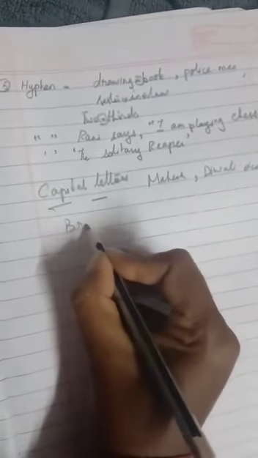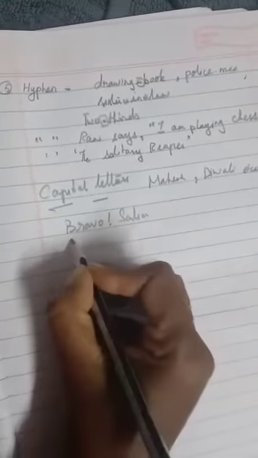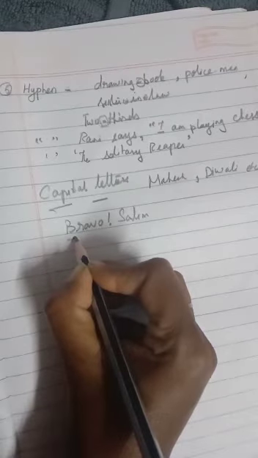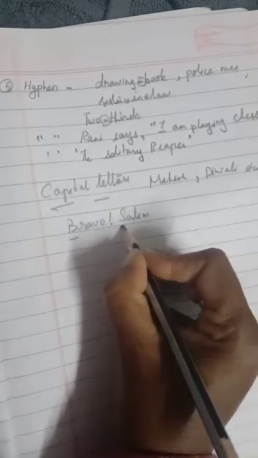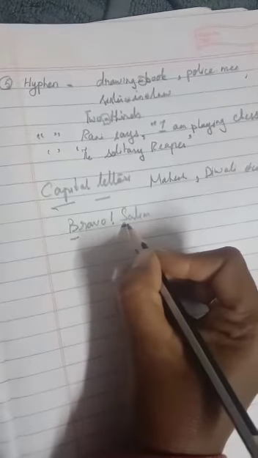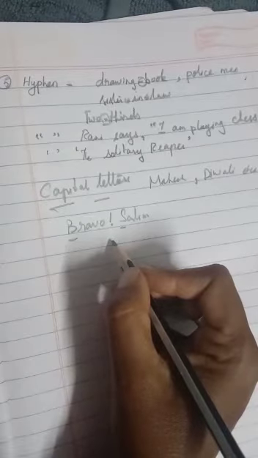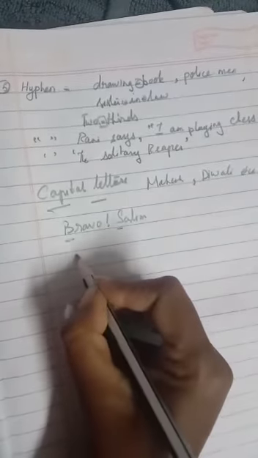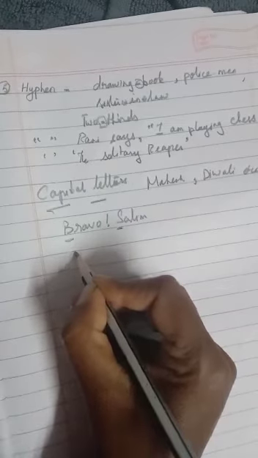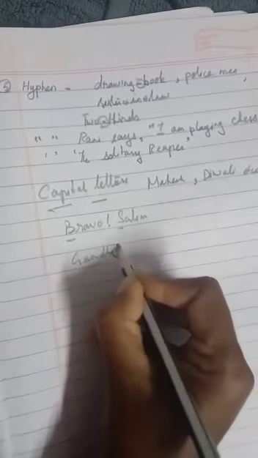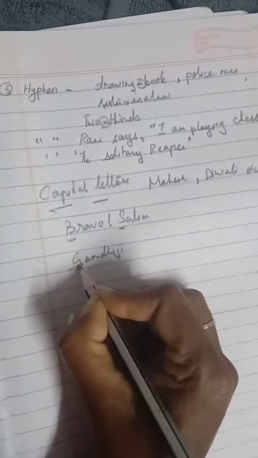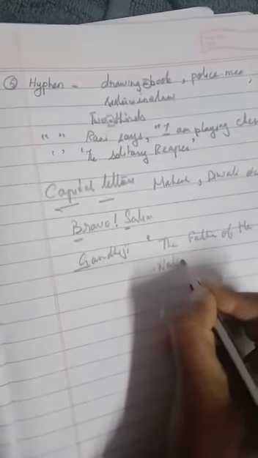For example, "Bravo, Salim!" Here it is the starting of a sentence, the beginning of a quotation or interjection. So it is an interjection. Next is proper noun, where we use capital letters. Next, it is used for titles and degrees. For example, Gandhiji is called the Father of the Nation. Here G is capital because it is a proper noun, and its title, the Father of the Nation, also uses capital letters.